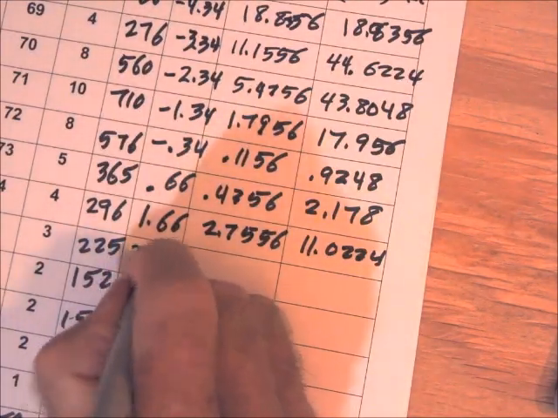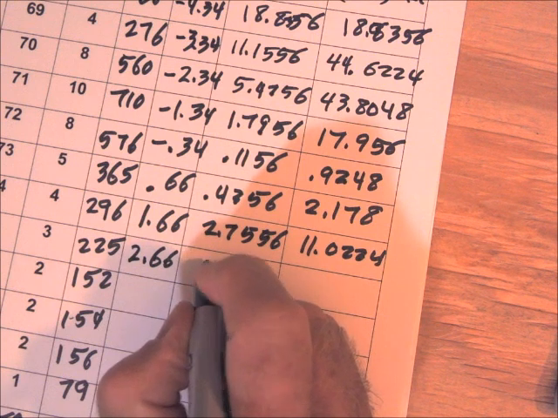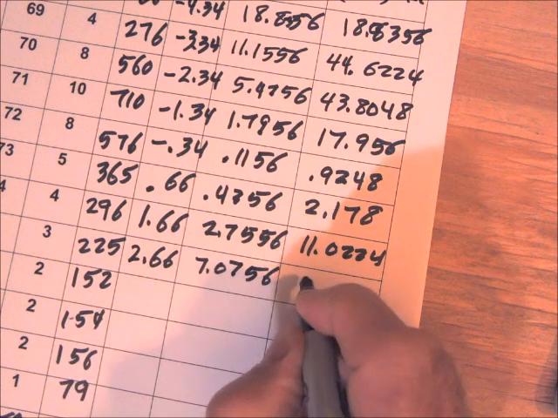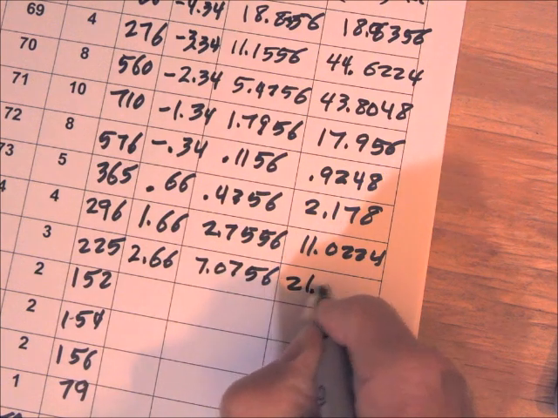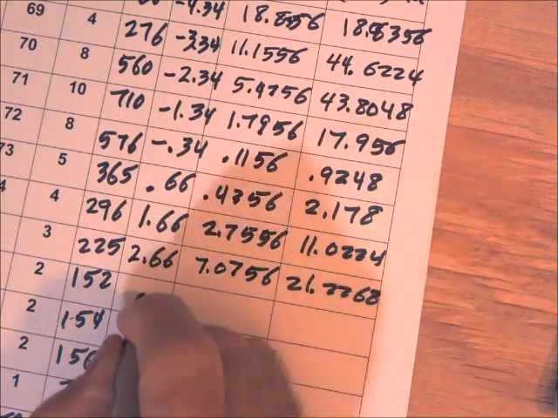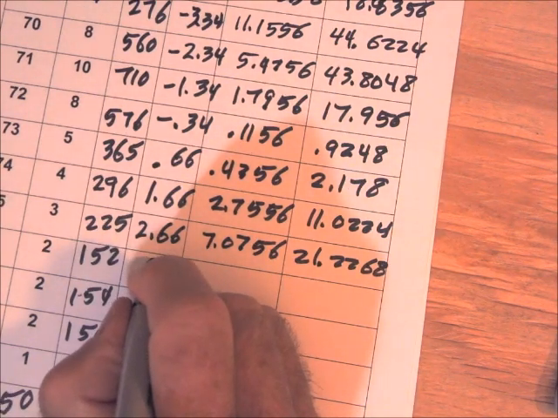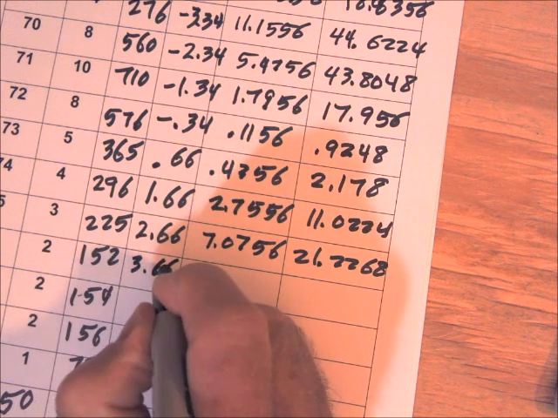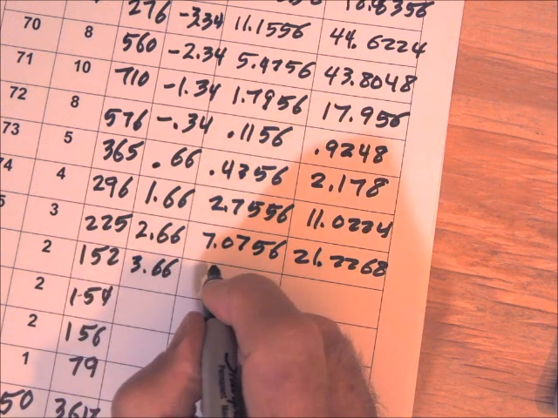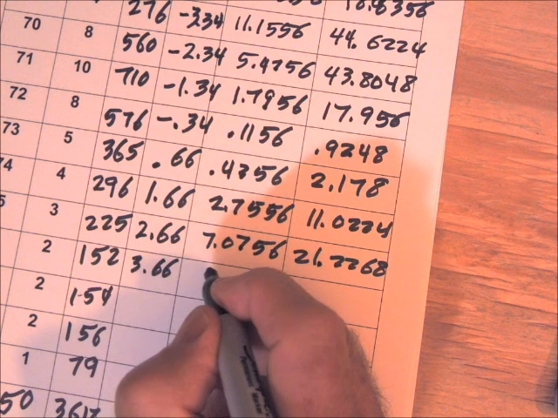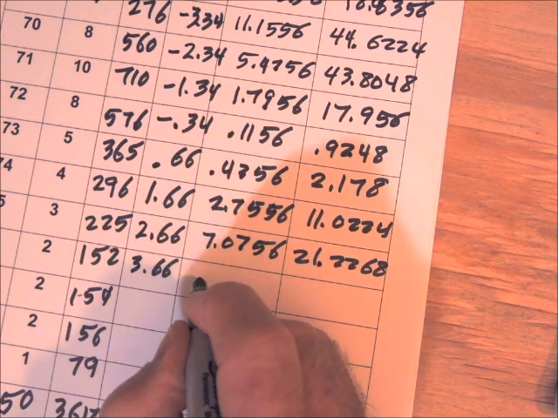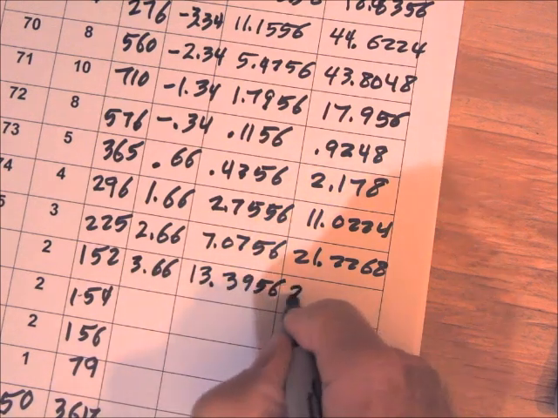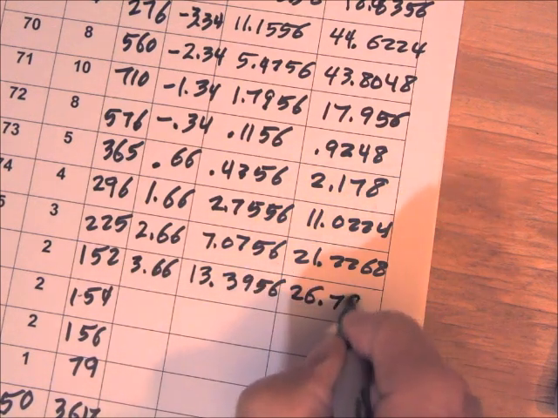2.66, square that, 7.07. Times 3 players, 21.2268. 76 times 2, okay, we already did that. This is 3.66. Times 2 players, squared first, and then times 2 players. 13.3956 times 2 players, 26.7912.